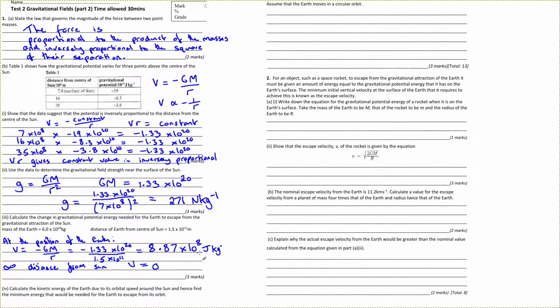So if we were to move the Earth from its position now, and the Earth was to escape completely from the Sun's gravitational field, it would be moving from a gravitational potential of 8.87 times 10 to the 8 joules per kilogram to a gravitational potential of 0 joules per kilogram. So the change in gravitational potential energy of each kilogram of mass is just the difference between those two. There should be a minus there. I would have to put in 8.87 times 10 to the 8 joules of energy for each kilogram of mass to go from that potential to 0.